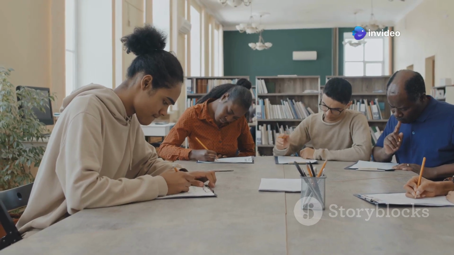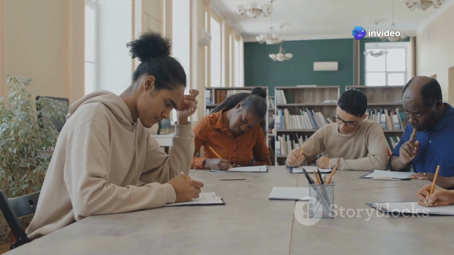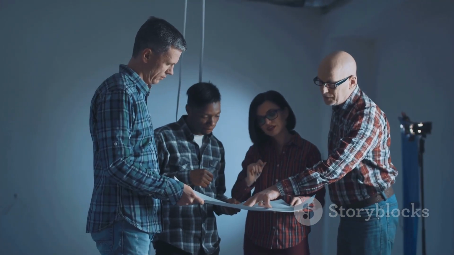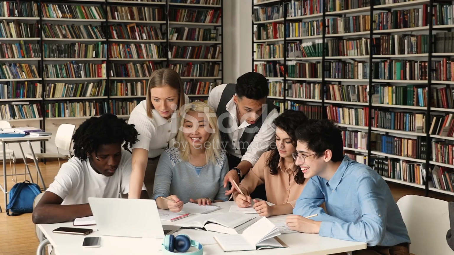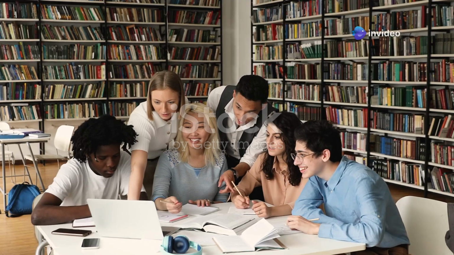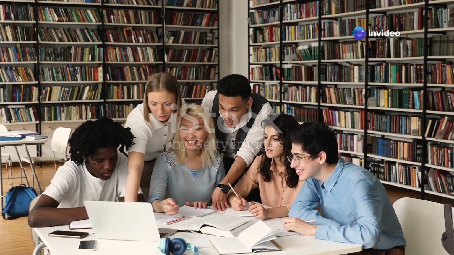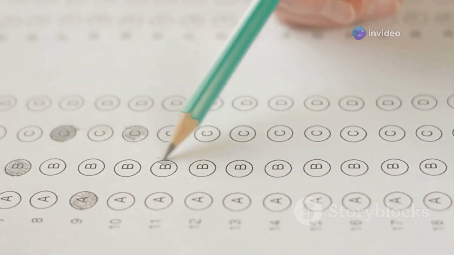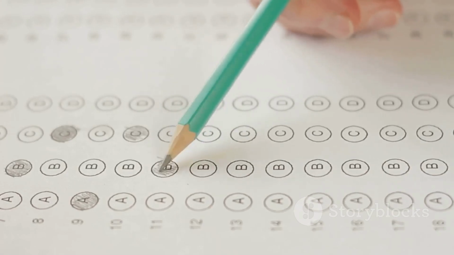The ALCPT is specifically designed for non-native English speakers. It is intended for individuals whose first language is not English, providing a standardized measure of their proficiency. This includes people from diverse backgrounds and language groups, ensuring a fair assessment for all. The test is suitable for those who need to demonstrate their English language skills for various purposes.